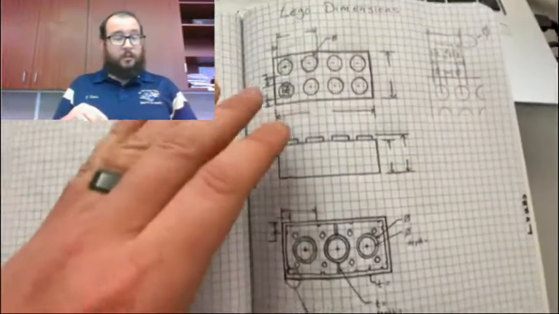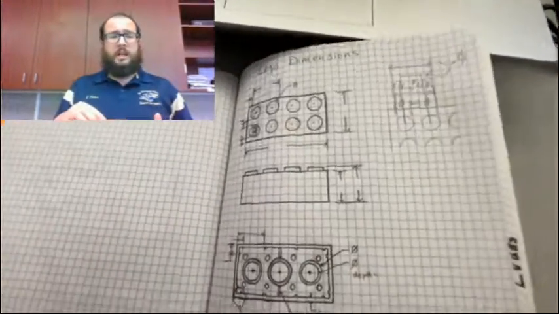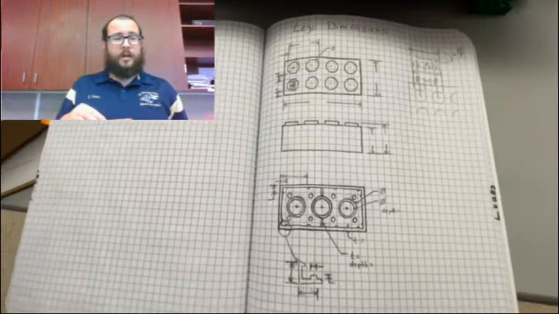But I'm going to take a look at what you've put in your notebook and kind of help you if you've missed any of the dimensions and kind of help you find those.